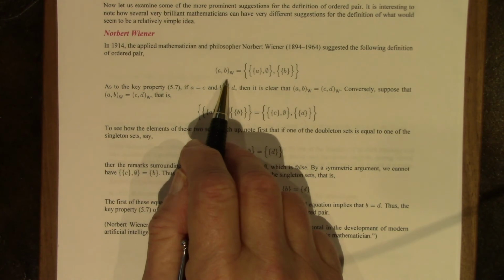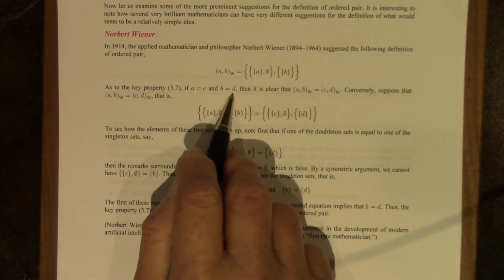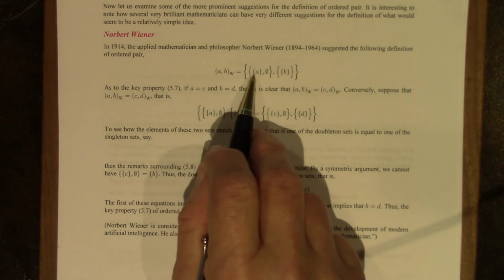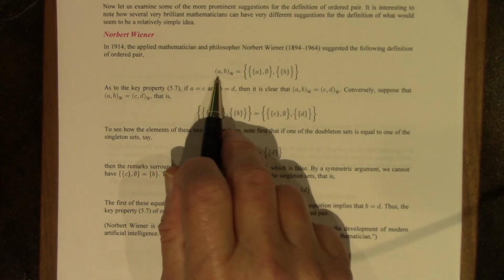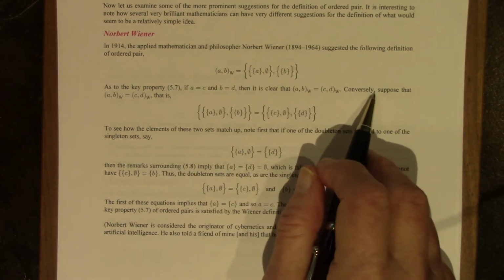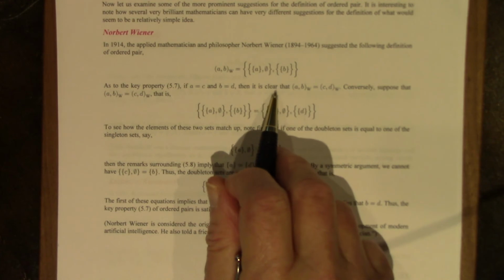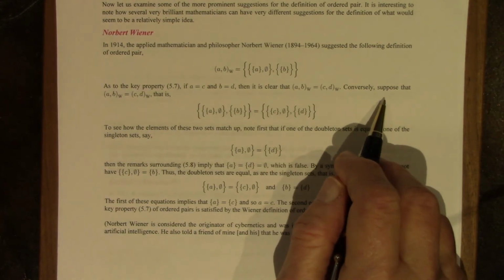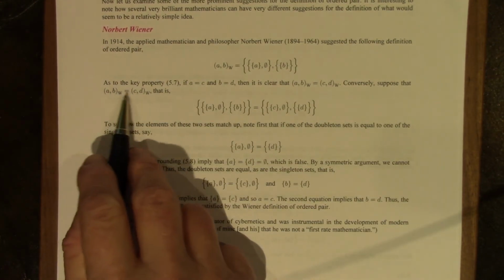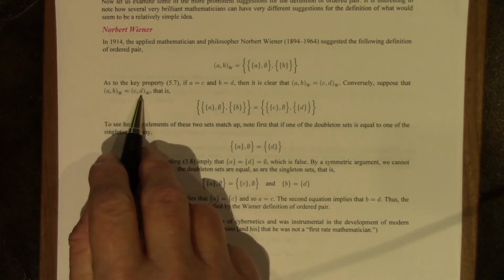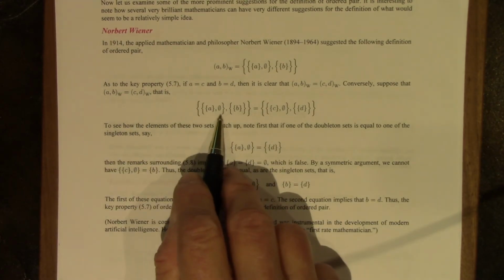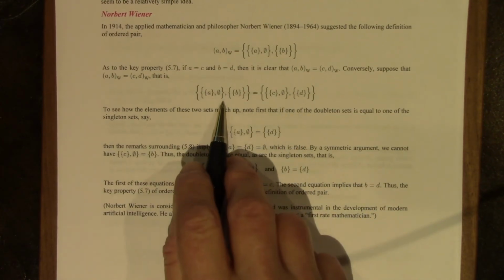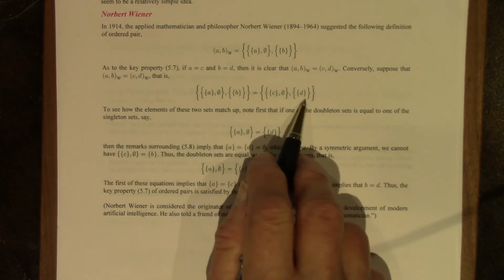As far as the key property is concerned, of course, if A equals C and B equals D, then it's pretty clear that the ordered pairs are the same. You can replace A by C and B by D, and you'll get the ordered pair (C, D). That's going to be universally clear for all four of the proposed definitions in that direction. It's the other direction that takes a little effort. So suppose that we have two Wiener ordered pairs that are equal. So this horrendous looking set equals this one. We need to show that A equals C and B equals D.